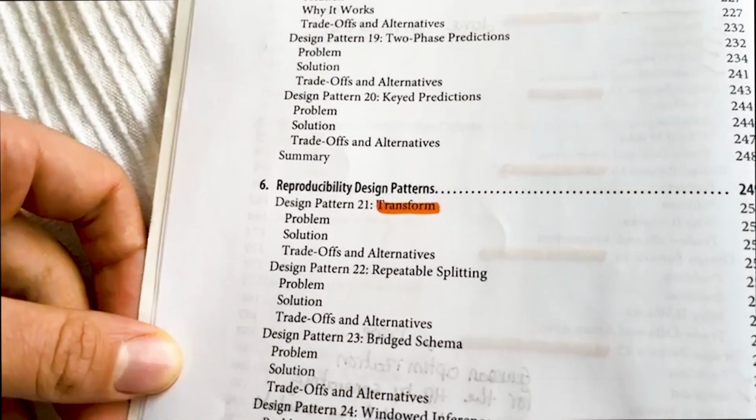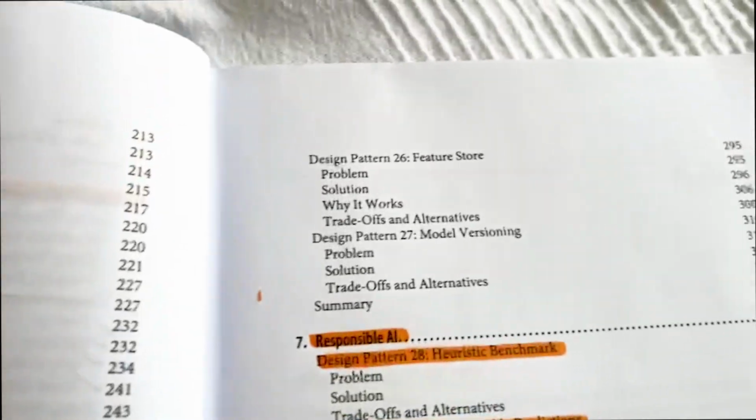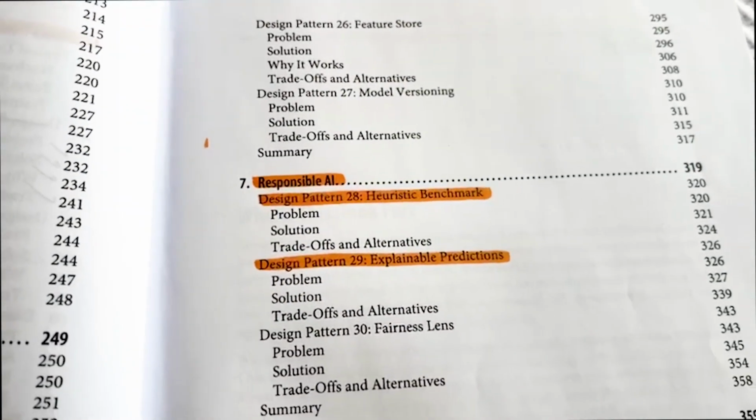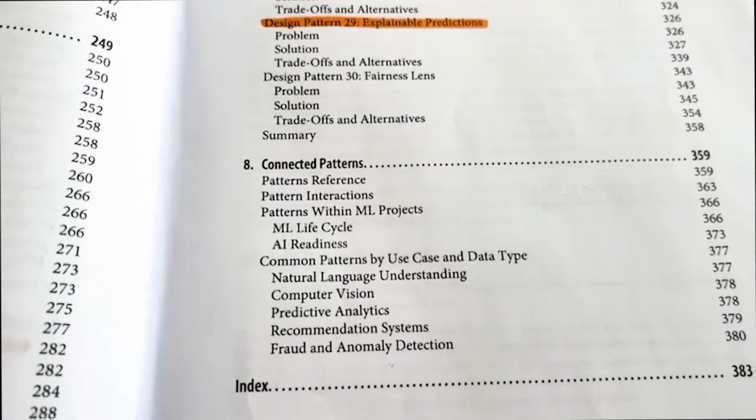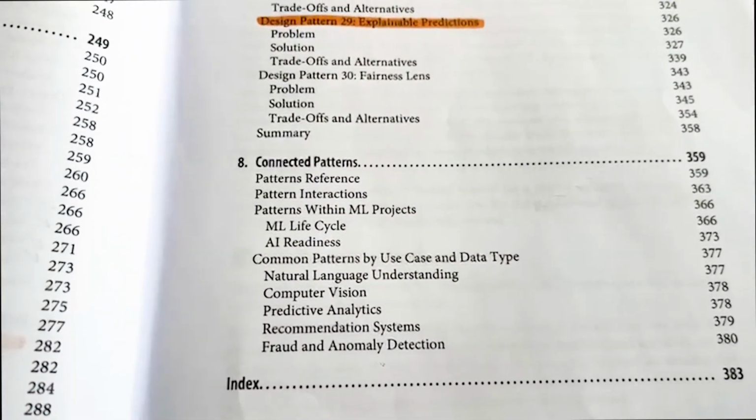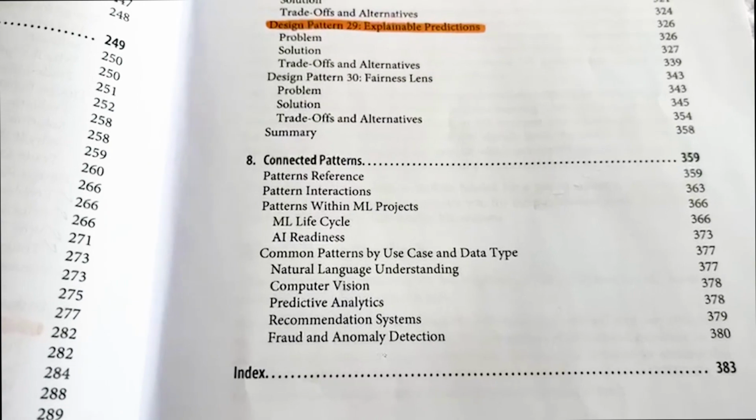Then start with reproducibility design patterns. Then goes to responsible AI, where he speaks a little bit about explainable AI. And then gives you tips and tricks of how can you combine these design patterns together in your system.